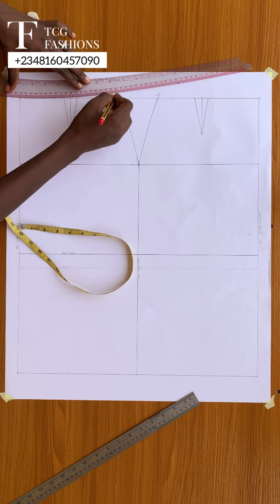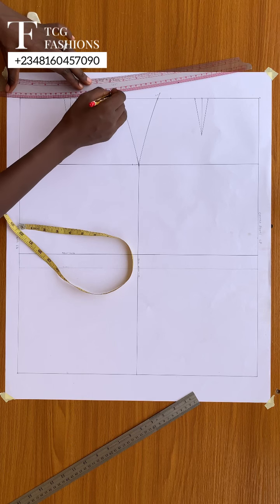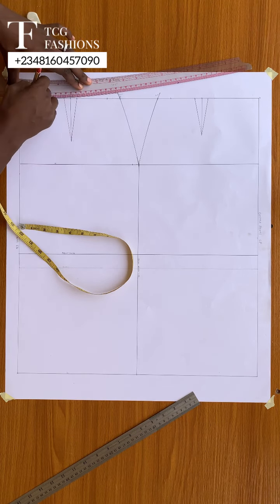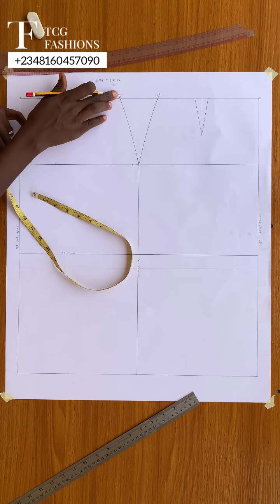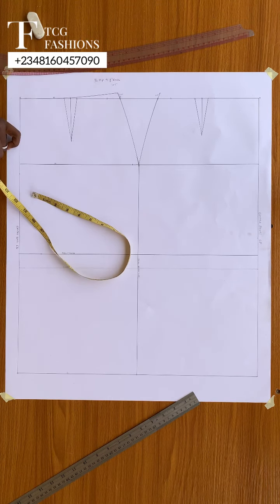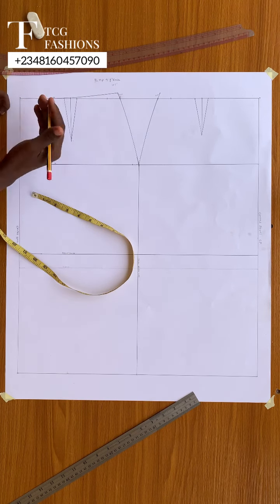The essence is that by the time you open up your pattern, you don't have a W on here, because the raised side is meant to be for the side. It doesn't affect the center front, or center back rather. So this is how it is done.